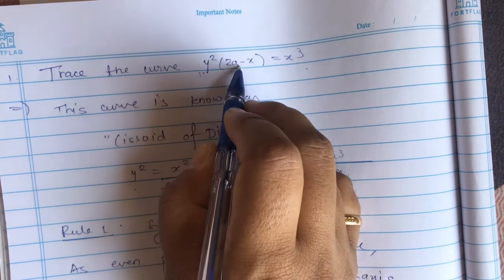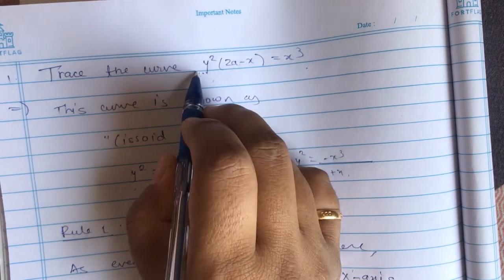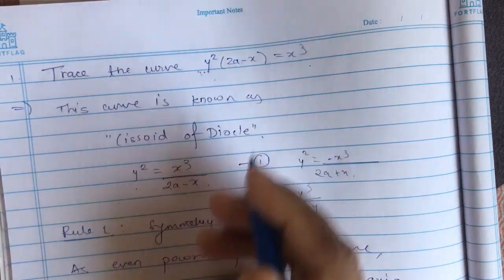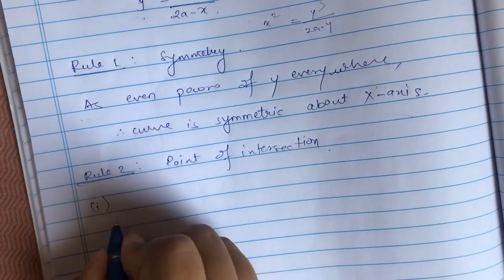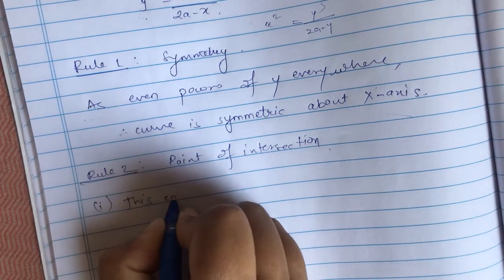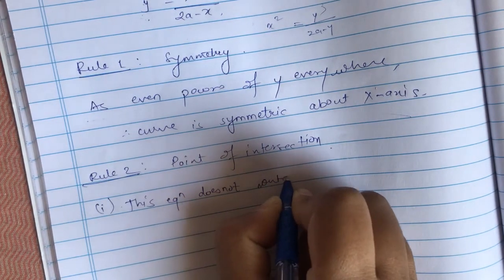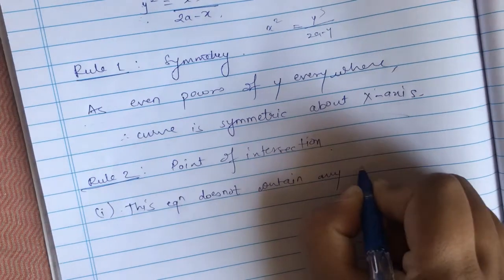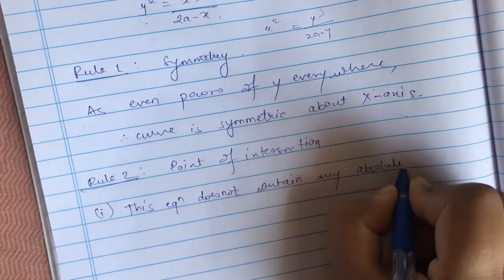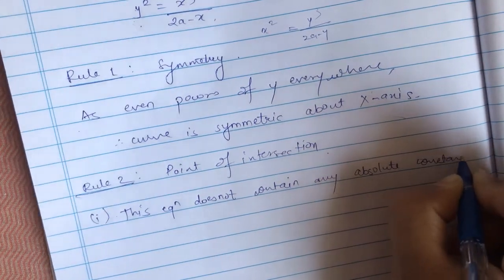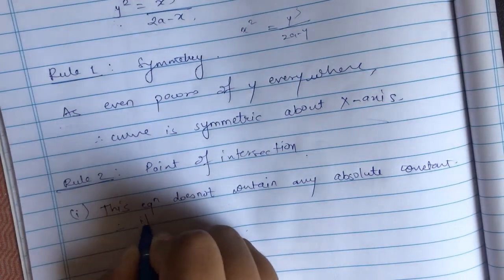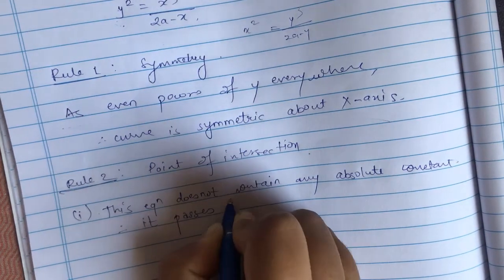No, because 2a is the constant, but 2a has the coefficient y square. So this equation does not contain any absolute constant, therefore it passes through the origin.